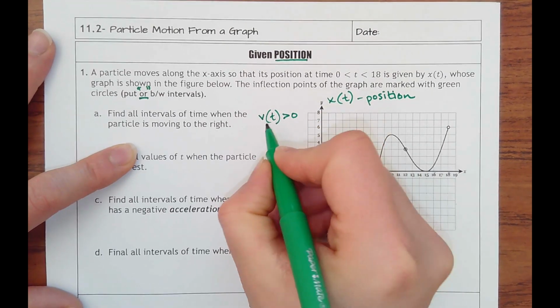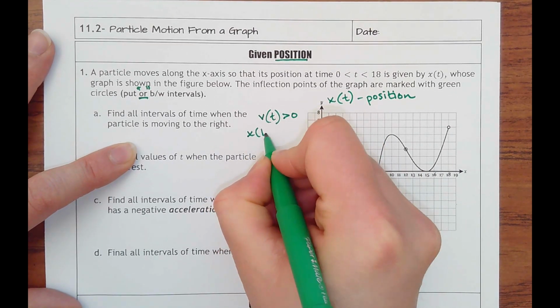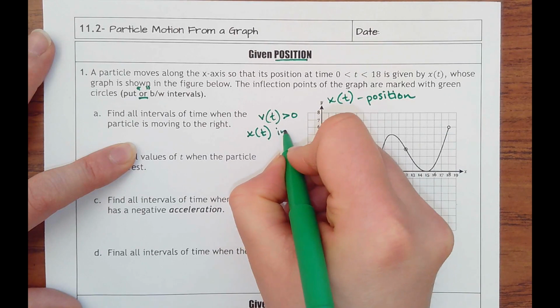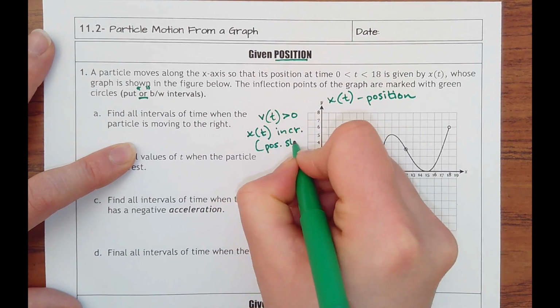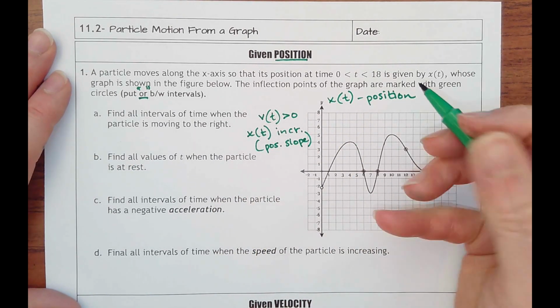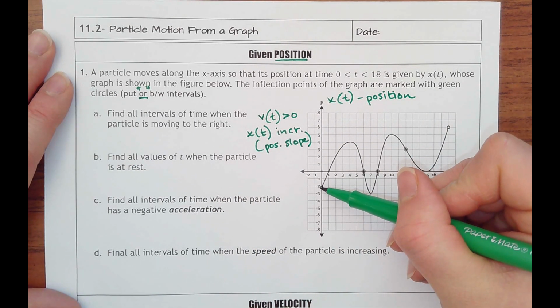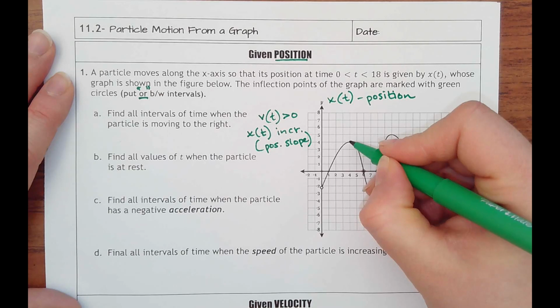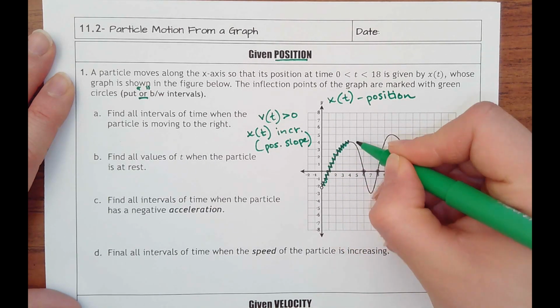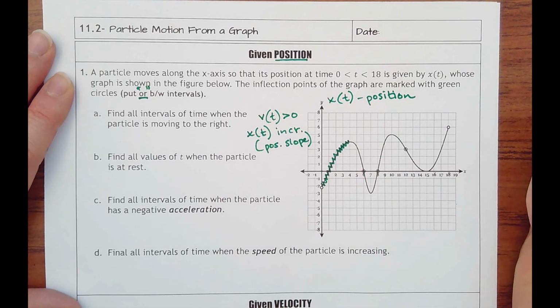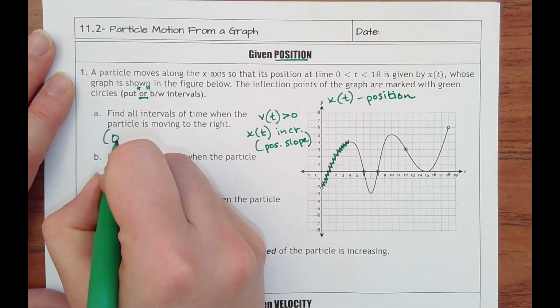So I'm really looking for where x of t is increasing or has positive slope. From 0 seconds to 4 seconds, I know my velocity is positive because my position graph is increasing. So I would say from 0 to 4.